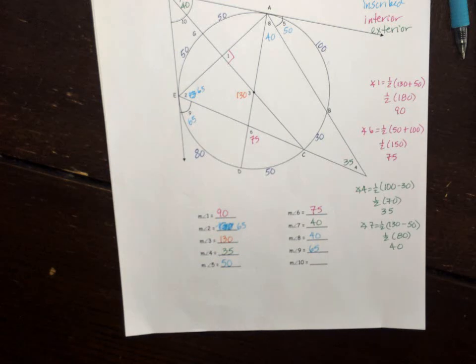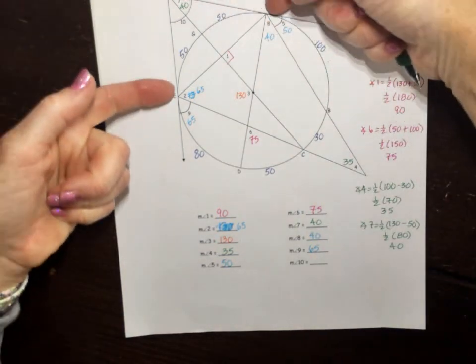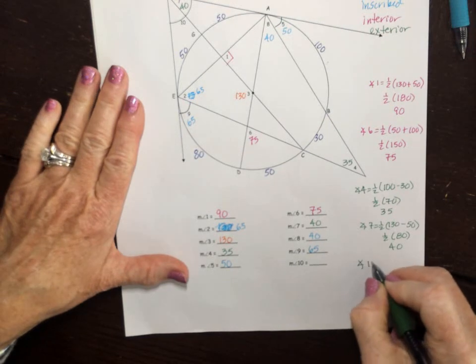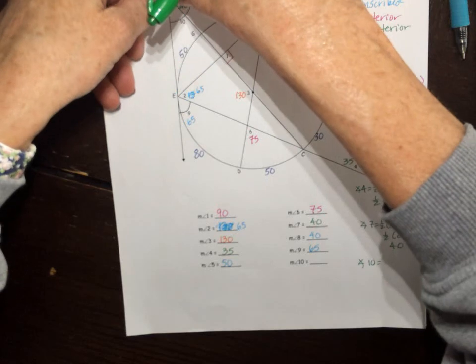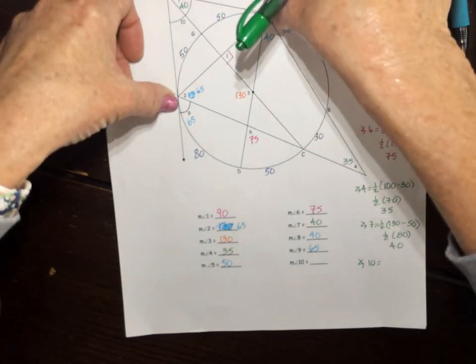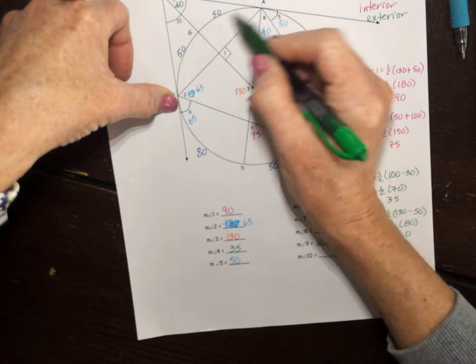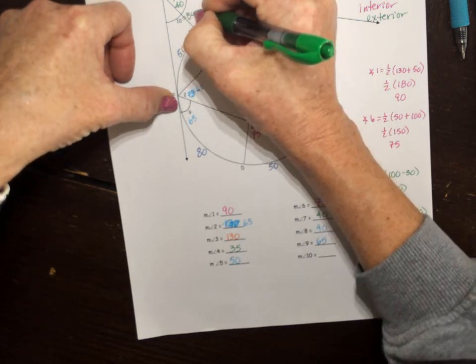And one more, angle 10. Oh, angle 10 is an ice cream cone situation. So half, not half, back up, I don't even need to do that. Angle 10 plus the arc of 100 has to add up to be 180. So angle 10 has to be 80.